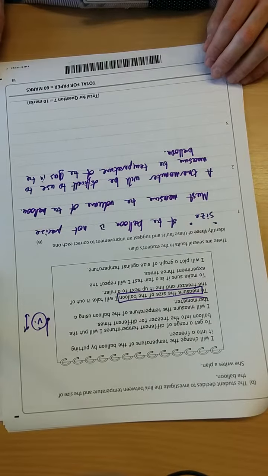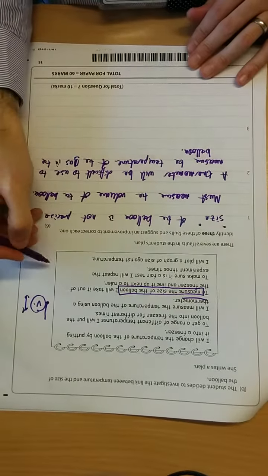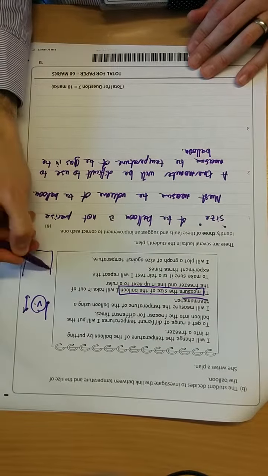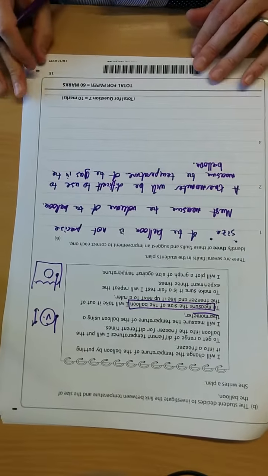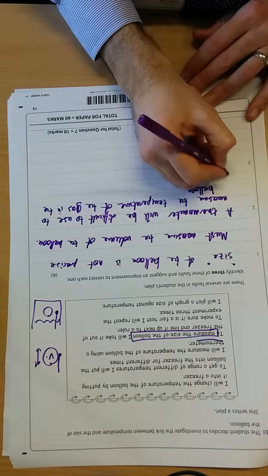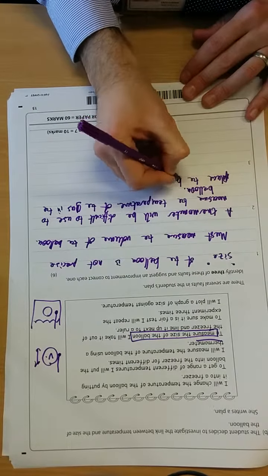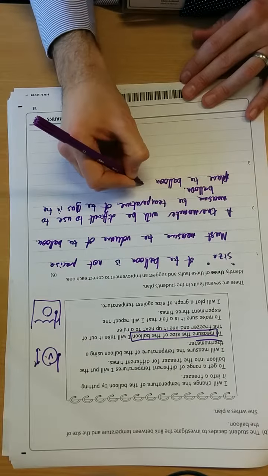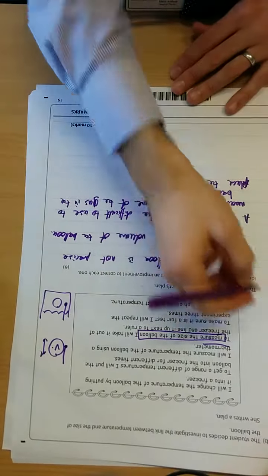So how will you make that better? Well, I think you need maybe to use the temperature of the freezer, actually have different freezers with different temperatures, or even maybe do it with hot temperatures and put the balloon into a bath of water and measure the temperature of the water. Okay, that might be a better way to do it. In fact, we did a very similar experiment, didn't we?